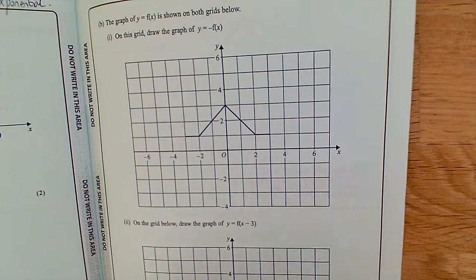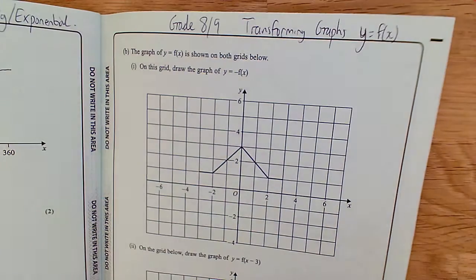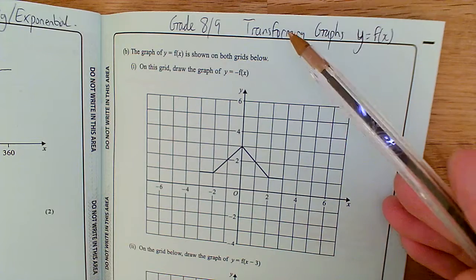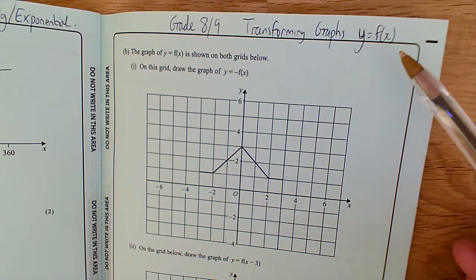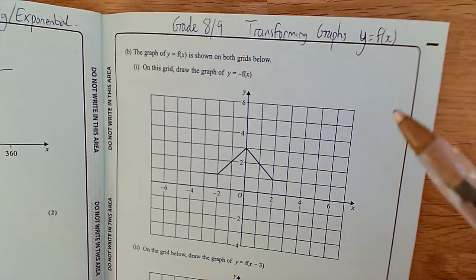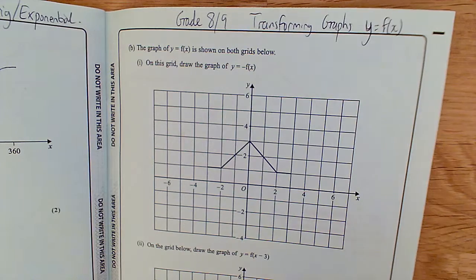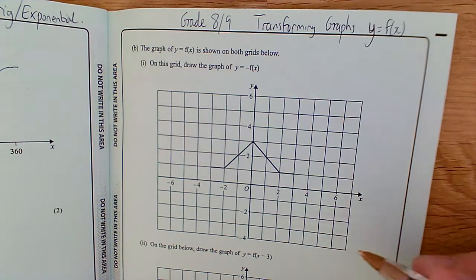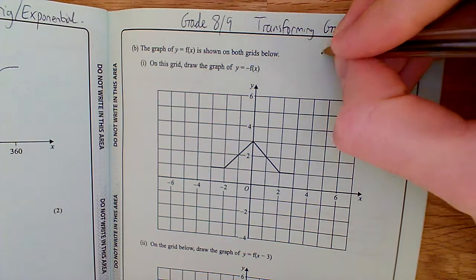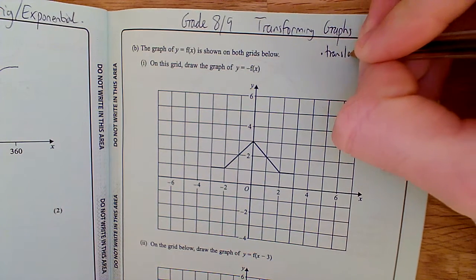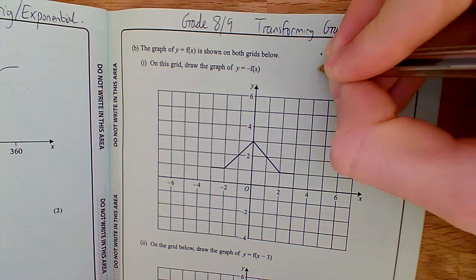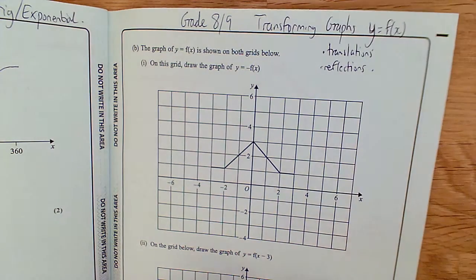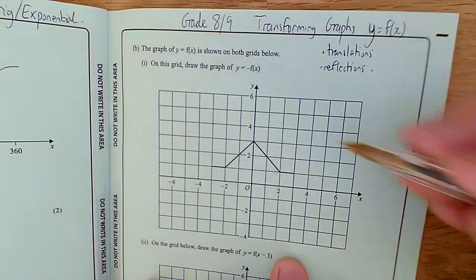And then the transforming graphs, again, I've put at the top Grade 8 and 9 on Maths Genie. There's a topic called transforming graphs y equals f of x that has a video and some questions. And the bits that you need to know for your GCSE are translations and reflections. Now, the first one, part 1, is a reflection.